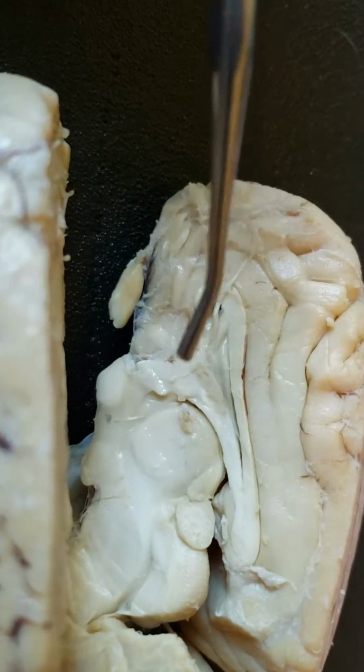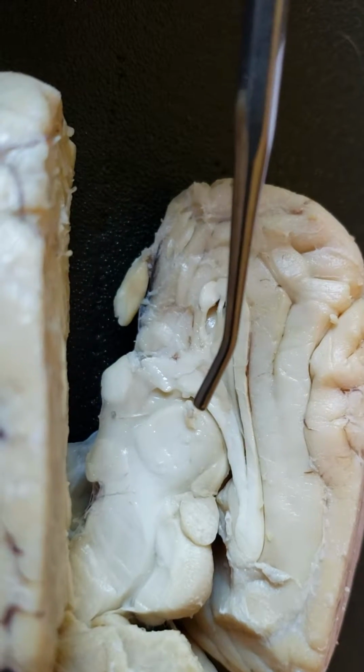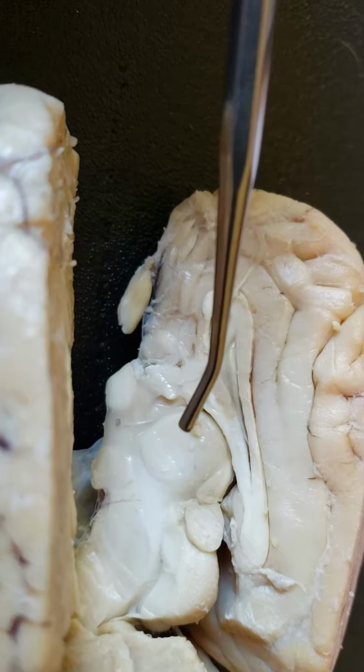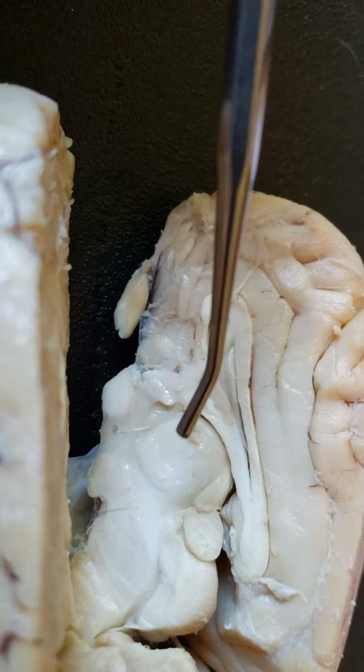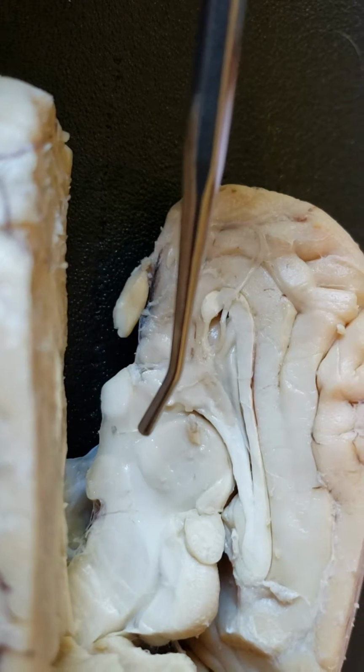The thalamus, I'm going to move to using a probe because it'll be a little bit easier. The thalamus is going to be this thing right here, and the hypothalamus is hypo, so it's on the bottom of the thalamus, and it's going to be right about here. It's a very small structure, but yes.